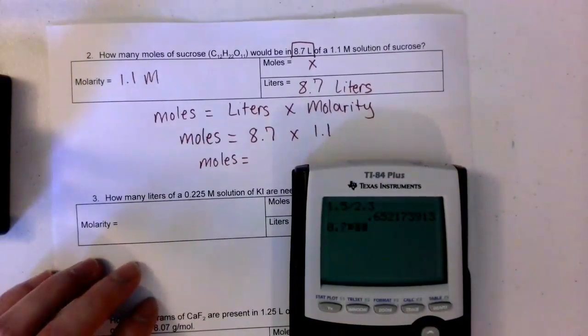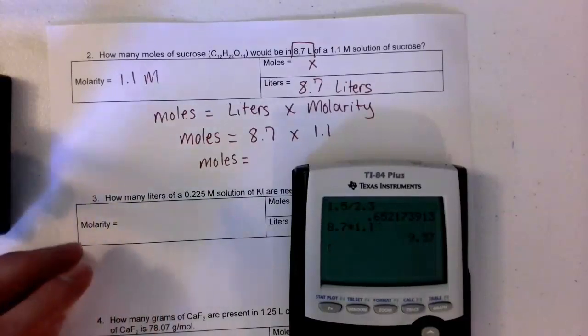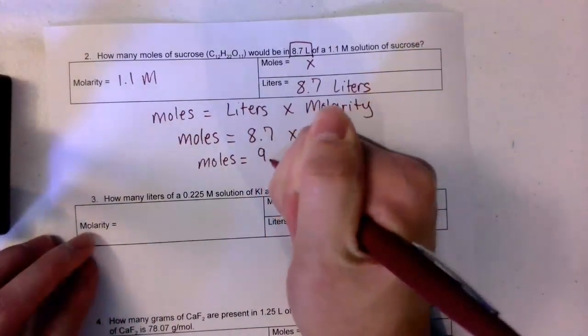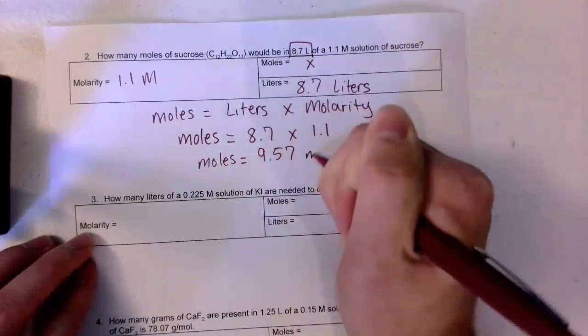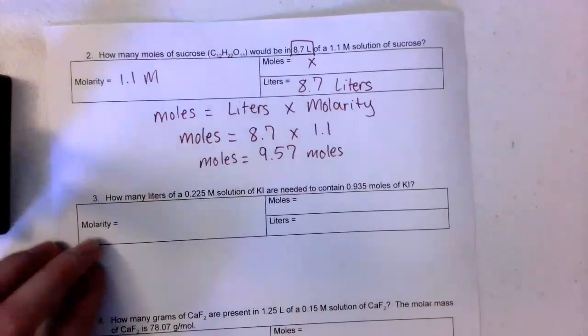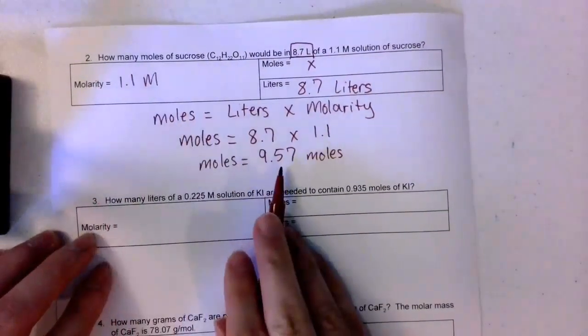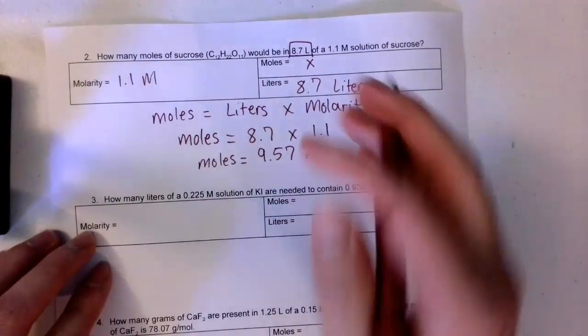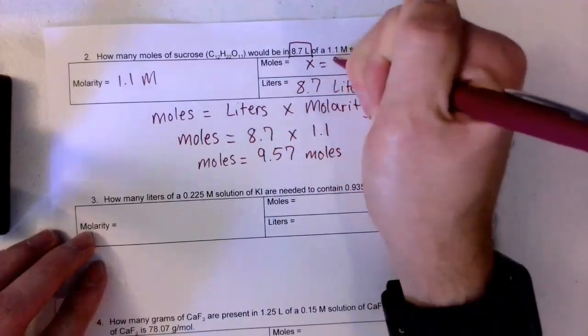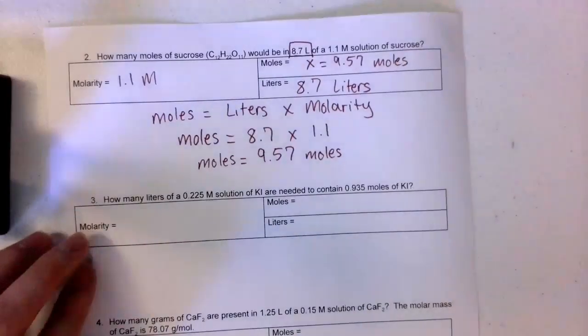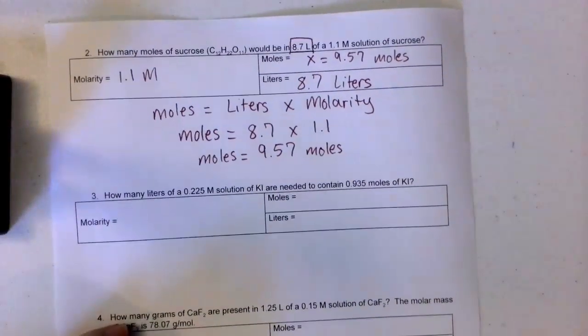8.7 times 1.1 gives 9.57. So the answer is 9.57 moles. It says how many moles of sucrose, so we gave them what they wanted: moles. So X is equal to 9.57 moles. And there you go. That's it for that one.